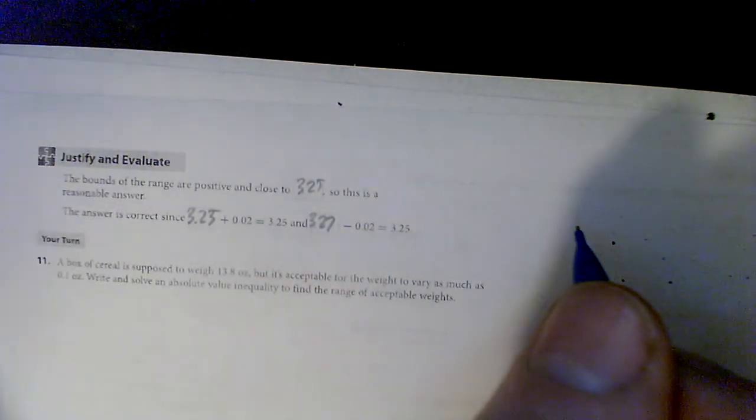All right, let's check the cereal box. A cereal box is supposed to weigh 13.8 ounces, but it can vary as much as 0.1 ounces. So if we're going to write that, we're going to write this. The weight of my box is supposed to be 13.8, but we don't want it to differ from that by more than 0.1. There it is. My actual weight and this can't be different by more than 0.1.